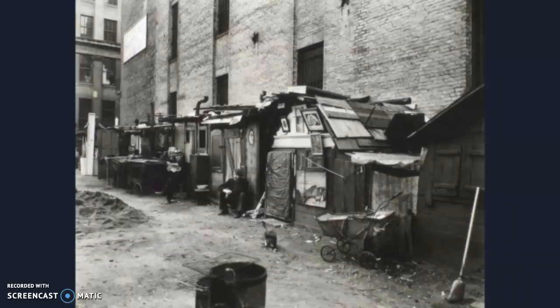Just so you guys have some other visuals, this is another example of a Hooverville. So these are little shacks set up next to an apartment building. You can see that this person used like picture frames as part of the side of their house.